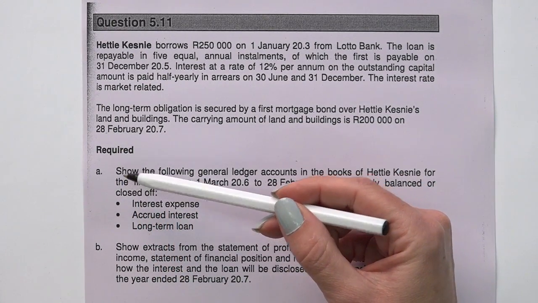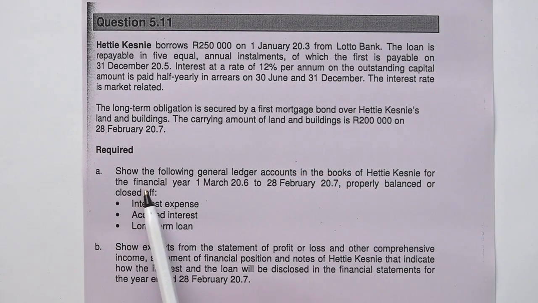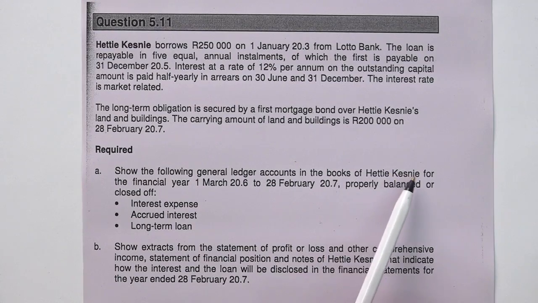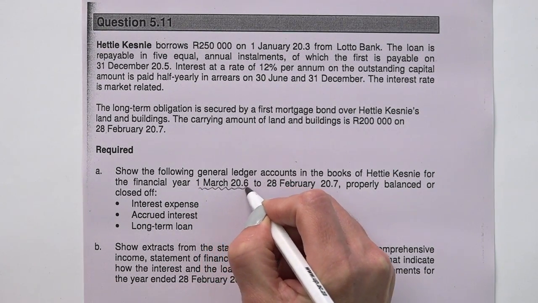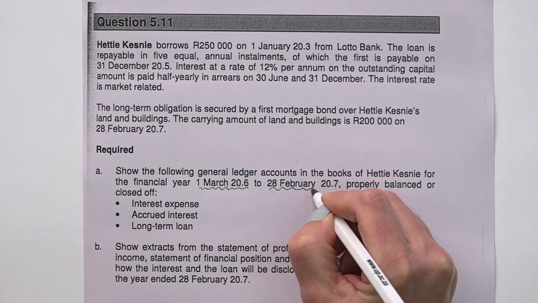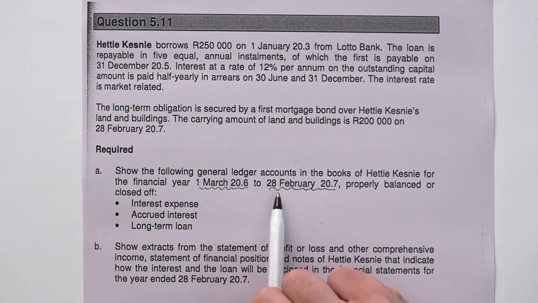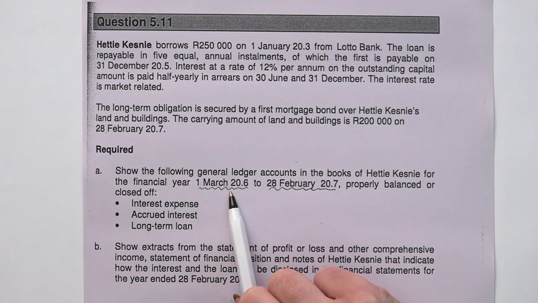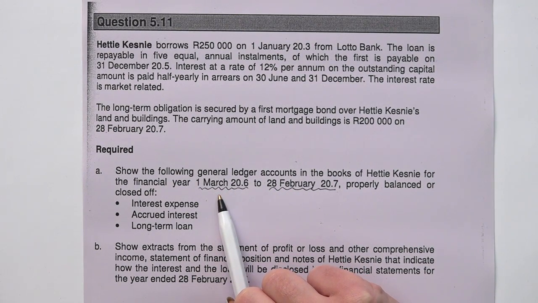And if we read the required part, it's two sections, A and B. In the A part, they ask us to show the following general ledger accounts in the books of Hettie Kesnie for the financial year 1st of March 20.6 to 28 February 20.7. Financial year dates, always important, and when we draw up our timeline, that will have to be two prominent points on the timeline as well.